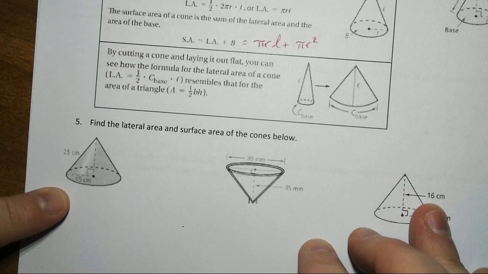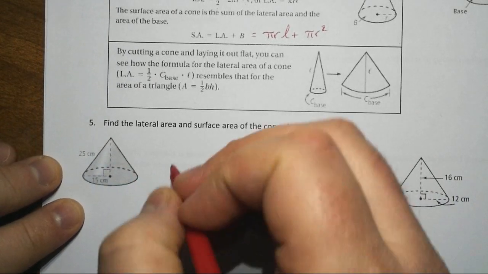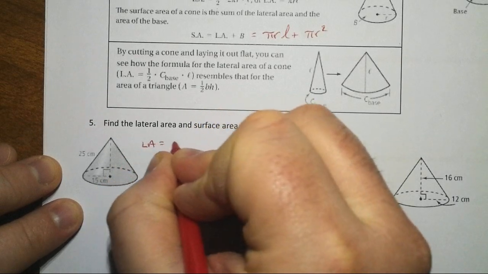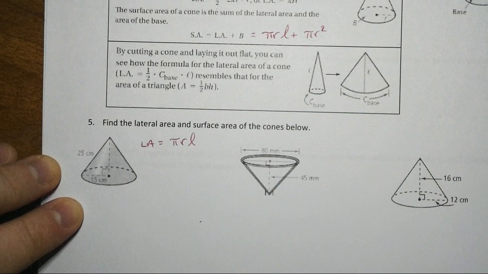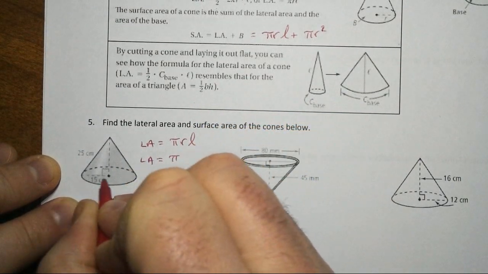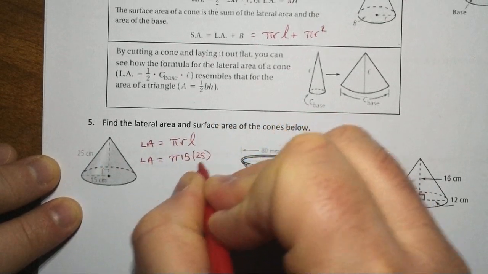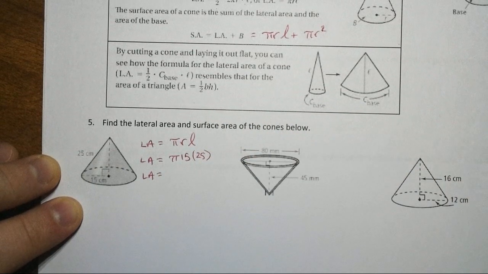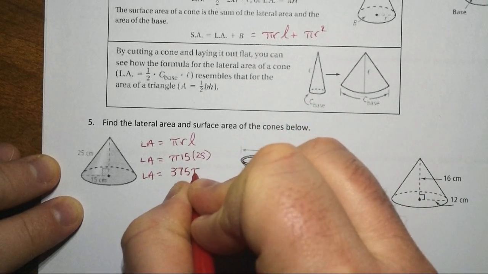So find the lateral area and surface area of the cones below. So we'll do this first one. I'll leave this one for you guys. So lateral area is just pi r l times the slant height. Okay, and then all we're going to do here is pi r once again is 15, and l is 25, and we just multiply. So 25 times 15 is 375, so this is 375 pi.